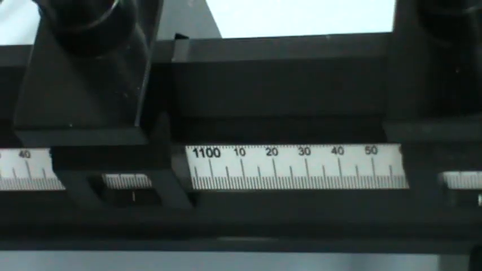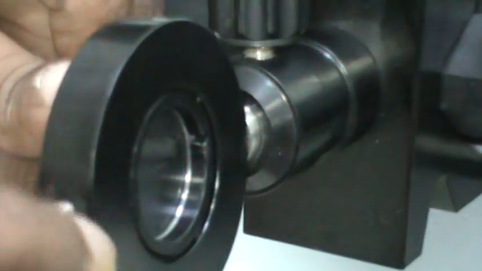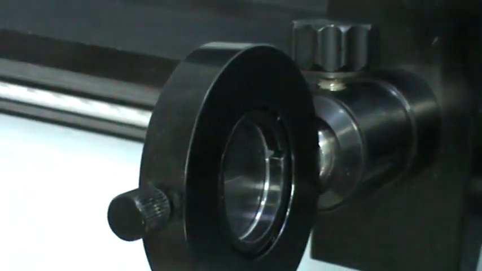So what one needs to do is keep this upright at 10 to 15 centimeter from the laser source, and then try to put this slit inside this holder. First you release this screw and it goes freely, and then you tighten this. Make sure this is tightened so that it should not bend.